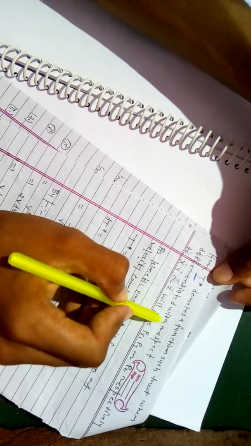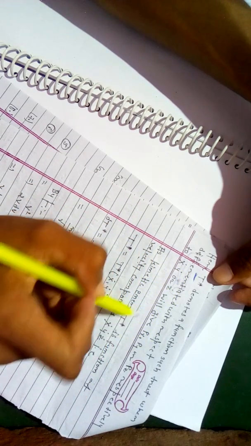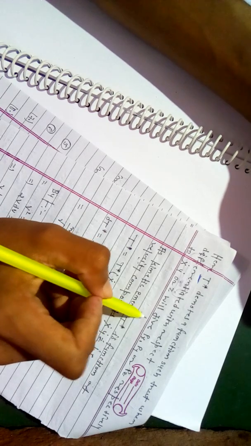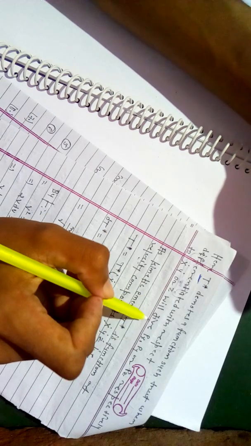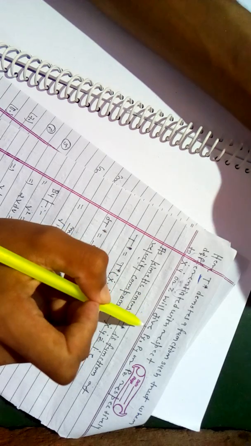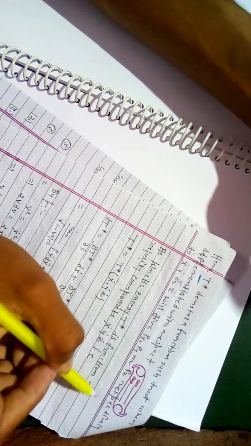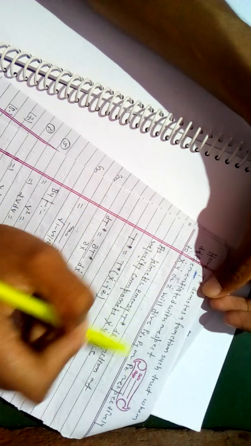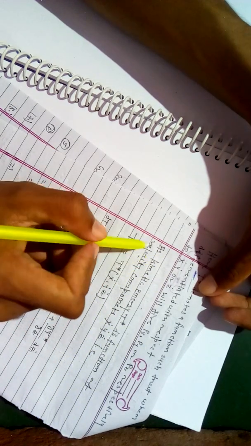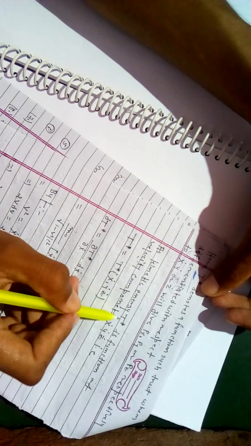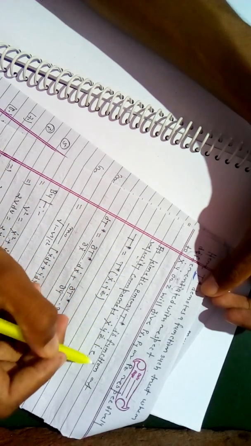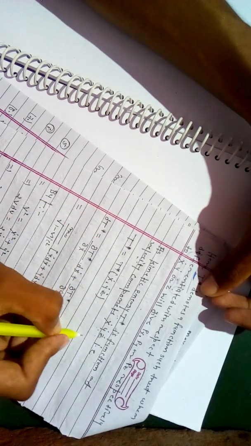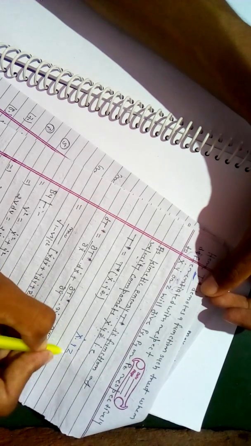T star is the kinetic energy, a function of the velocity components x dot, y dot, z dot, in derivative form.